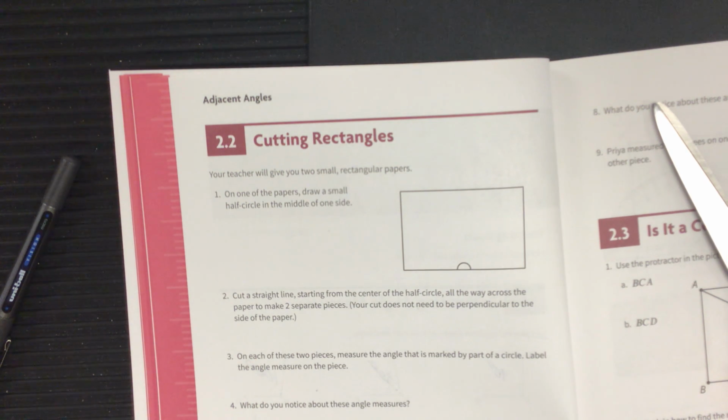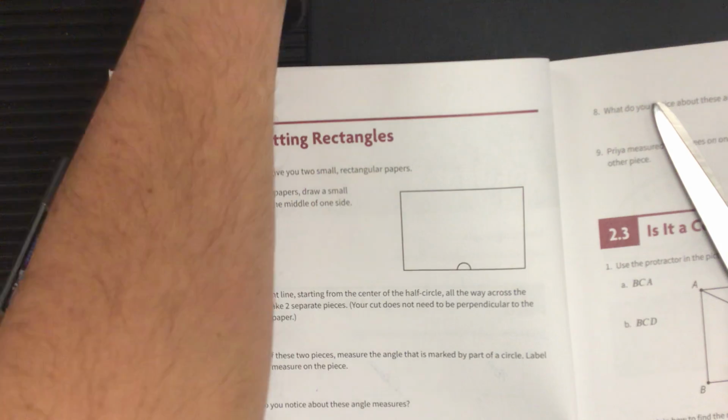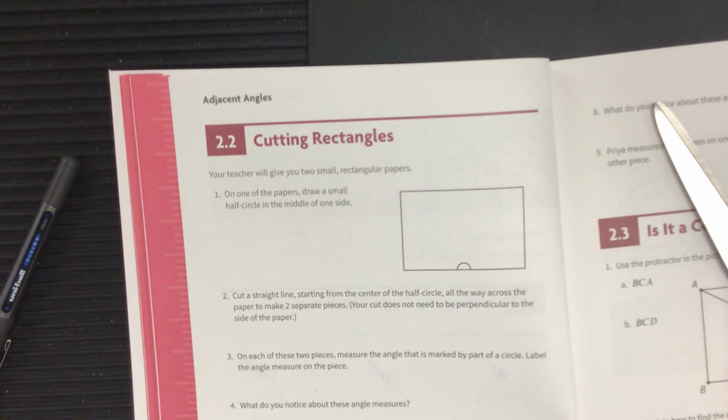Okay, number 5. I want you to answer this one on your own. See what you think. I said 110.